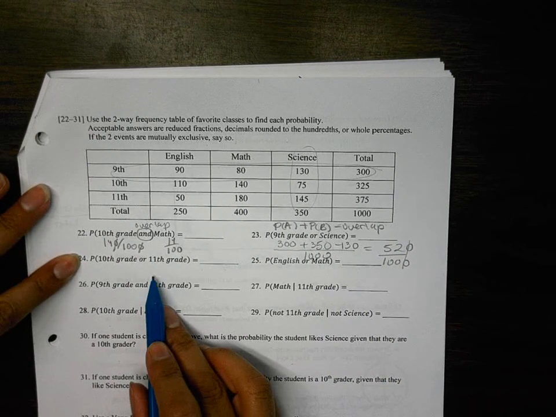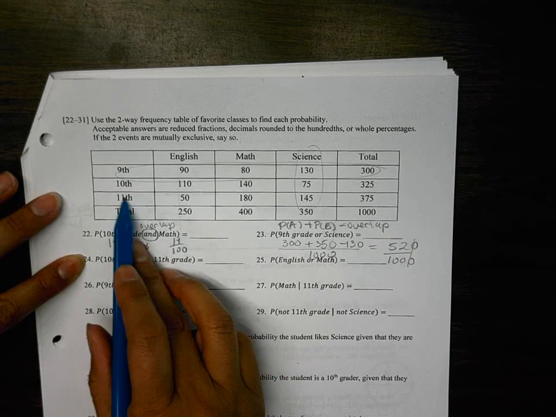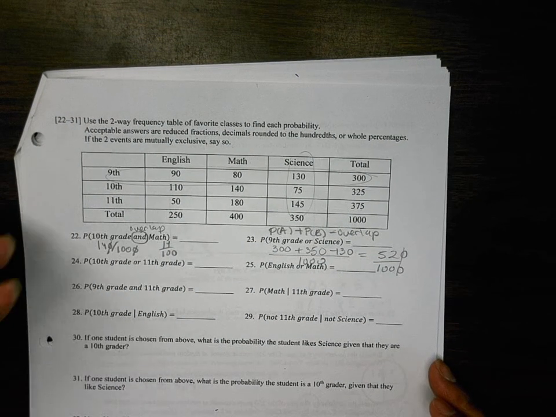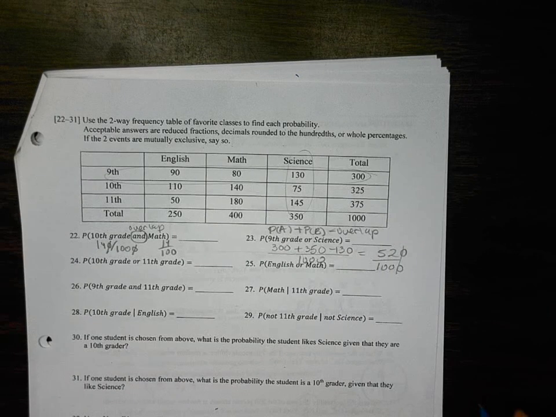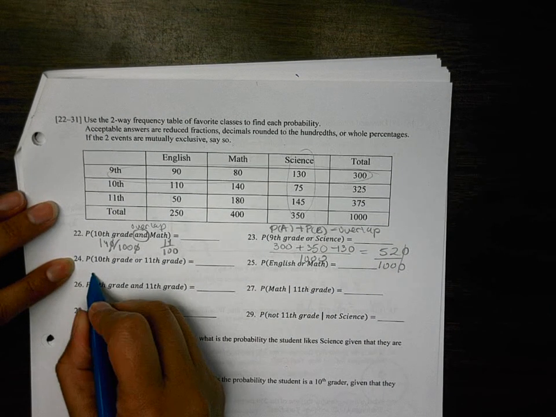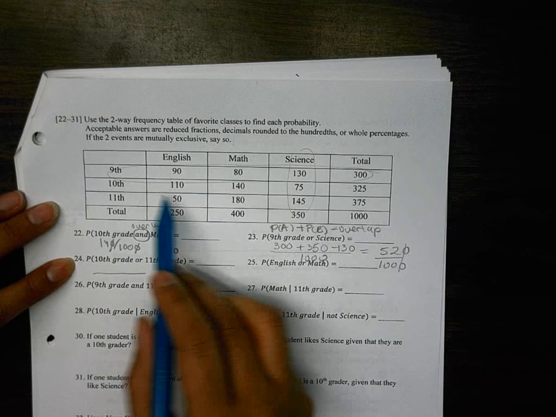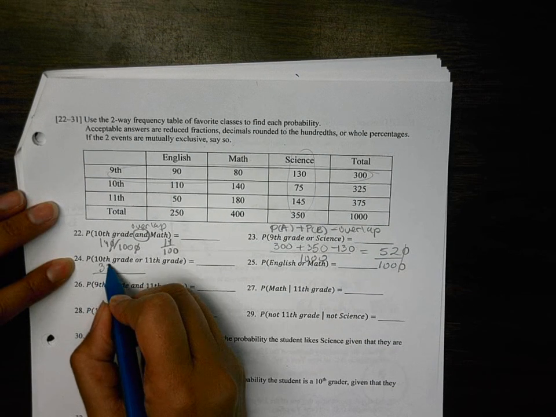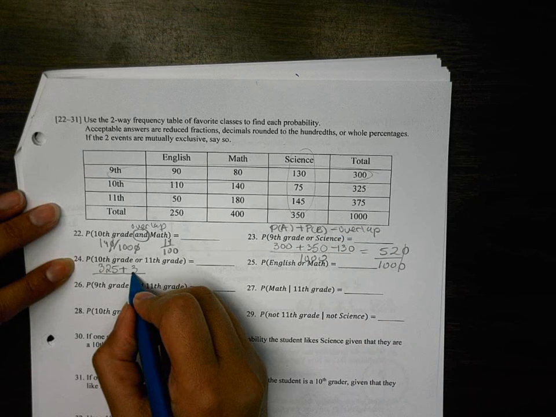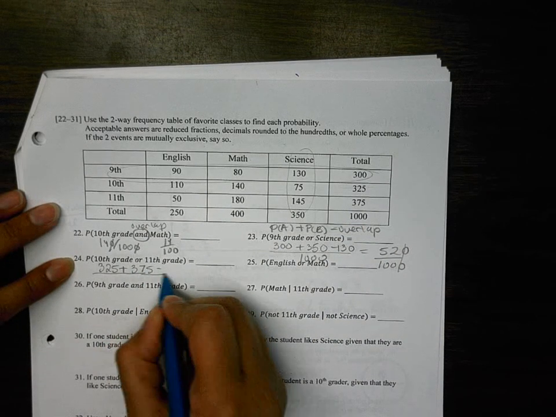Okay, I'm gonna jump around. Oh, let's do 24. 10th or 11th. How many 10th graders do we have? I think it's more like the homework, the 200. Okay. 10th or 11th graders. Okay, so we do 10th graders first. How many 10th graders do we have? 325. Plus, how many 11th graders do we have?